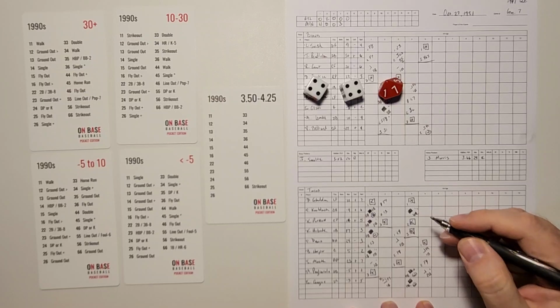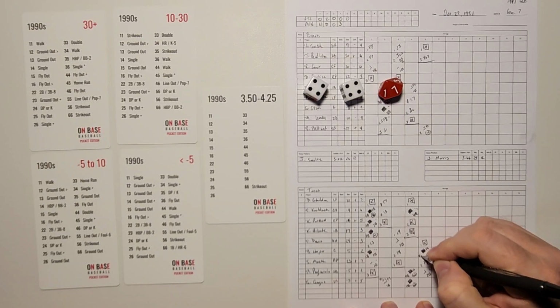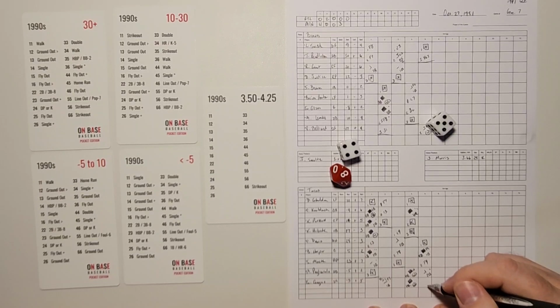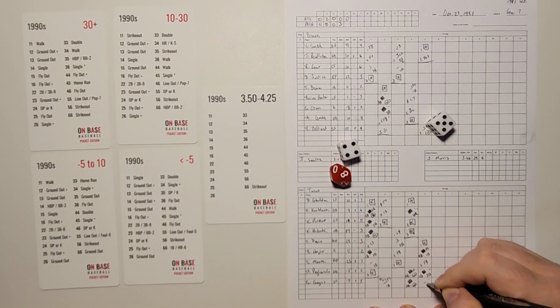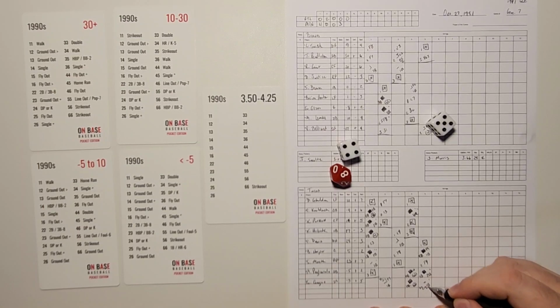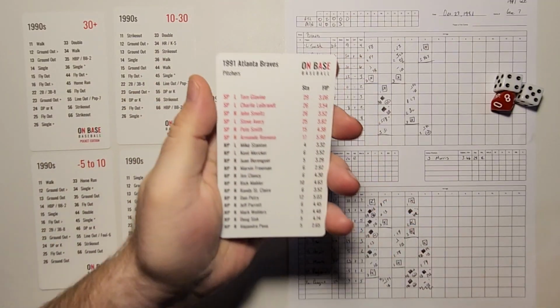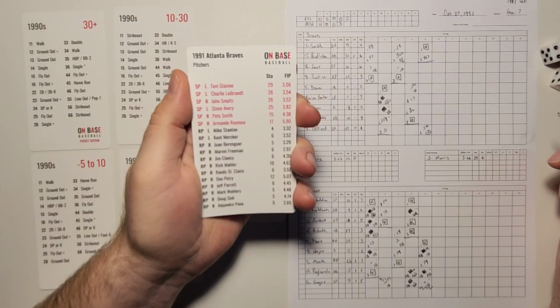An RBI double for Mike Pagliarulo, and I think they're going to... I really don't want to take Smoltz out. I want him to finish the inning, but he's not really making it easy. A 45 is going to be a long single, and that is to right field. That's going to score another run, and Bobby's giving him chance after chance, but he just can't keep sending him out there. So, terrible time to have a terrible game from Johnny Smoltz.